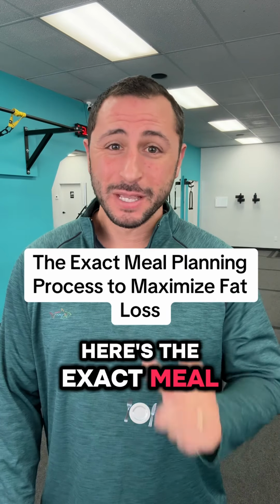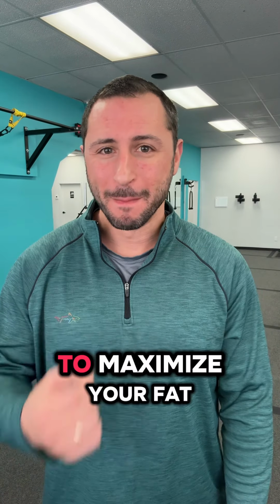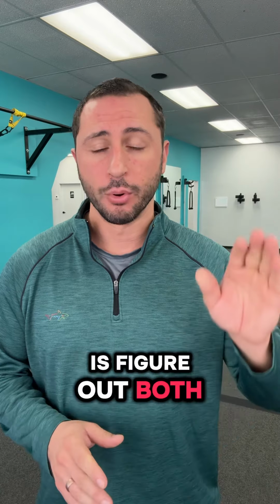Here's the exact meal planning process you should follow to maximize your fat loss results. This is exactly what I do with my clients to make sure they get the best results possible. The first thing you want to do is figure out both your calorie and your protein numbers.